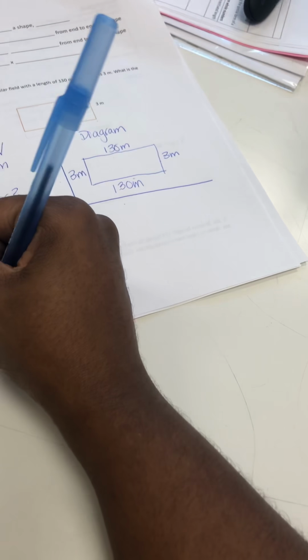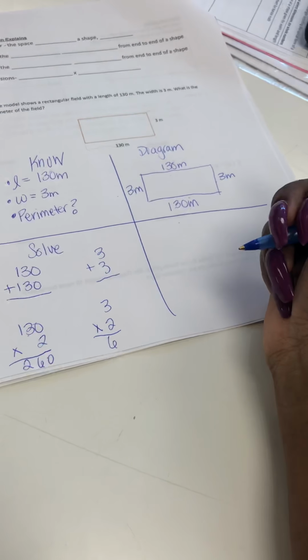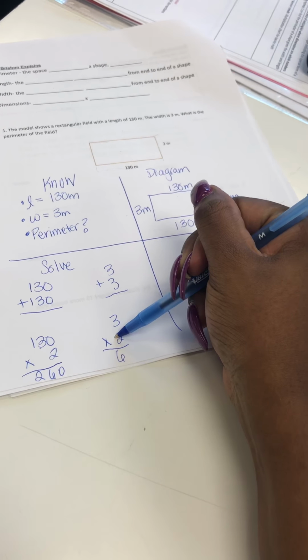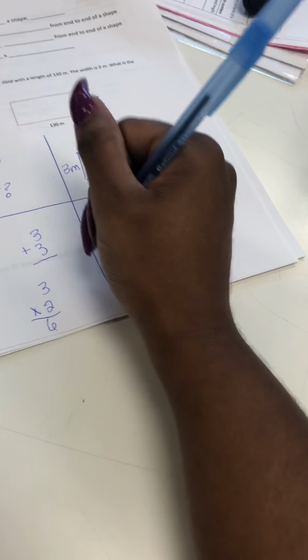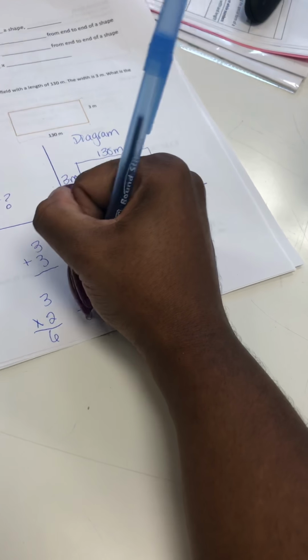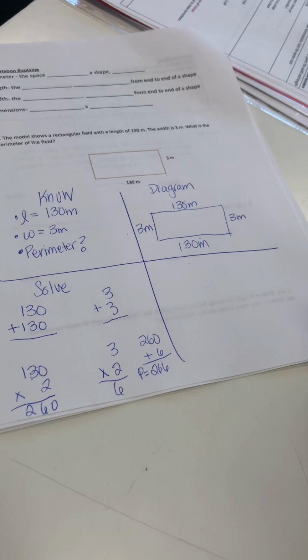I know that 0 times 2 is 0, 3 times 2 is 6, 2 times 1 is 2. I know that 3 times 2 is 6. So this is my length and this is my width, but I know from my formula that I have to add everything up. So 260 plus 6 gives me 266 as my perimeter. And perimeter equals 266 meters.